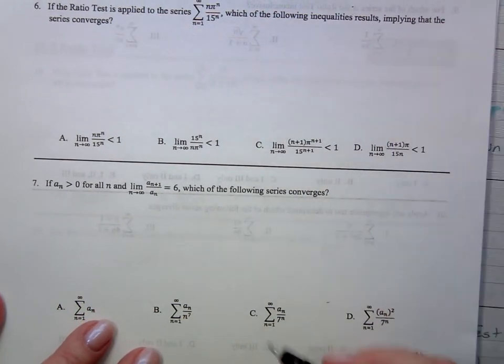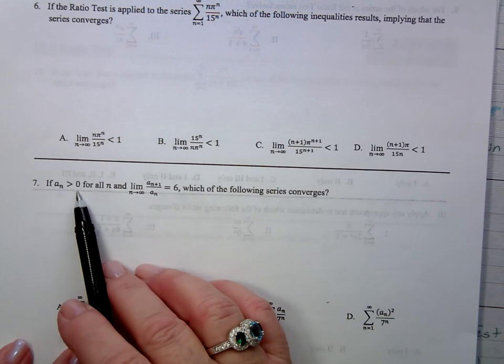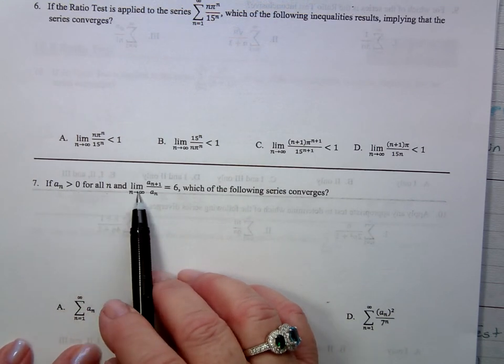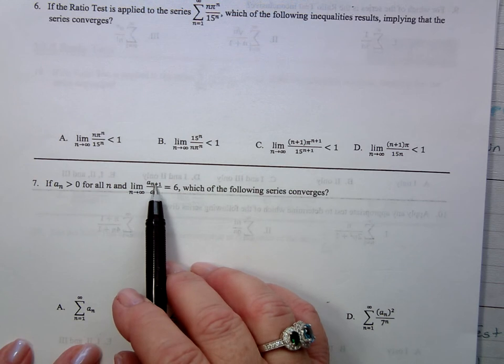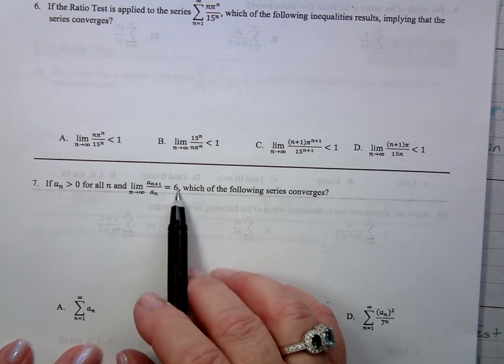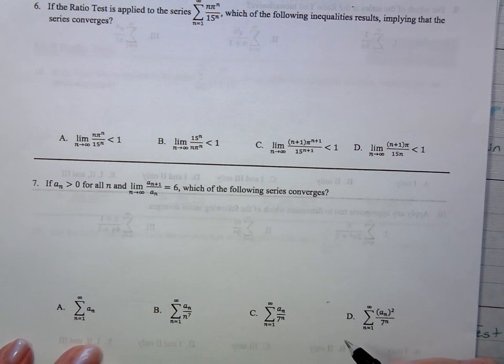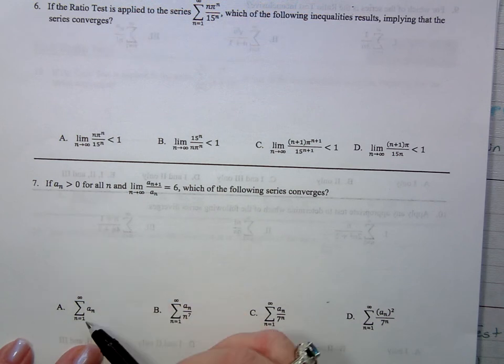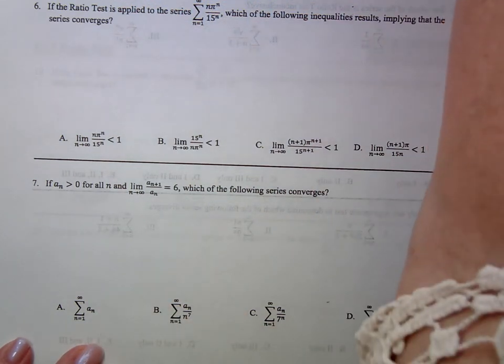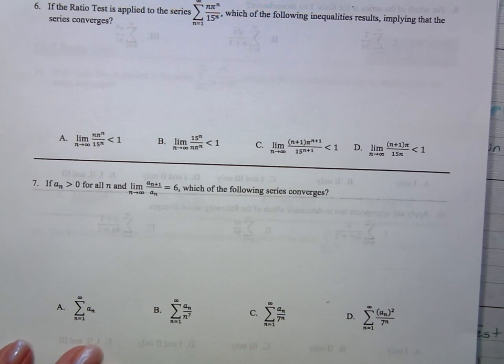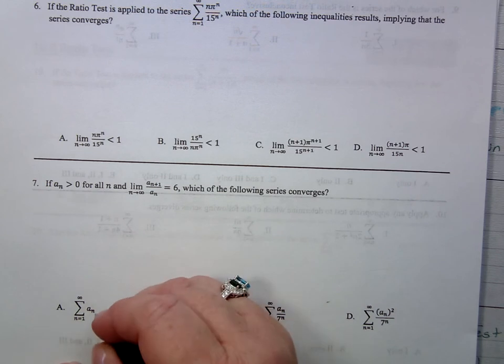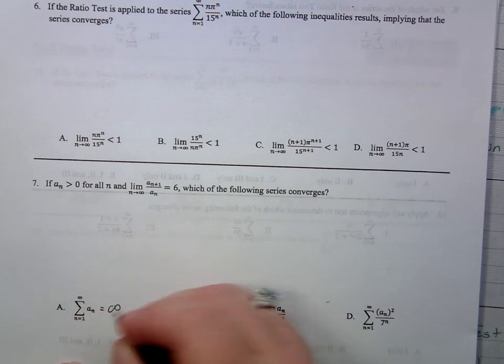So here's the deal. If a sub n is positive, greater than 0, for all n, the limit as n approaches infinity of the n plus 1 term over the nth term gives you 6. Which of the following series converges? All right, so what I did was I thought about what each of these would happen to be. If I look at this first one, a sub n is positive, and if I put infinity into this thing, it's going to be infinity. So this guy diverges.